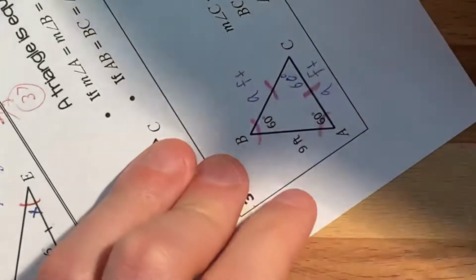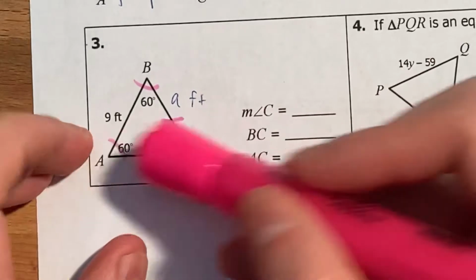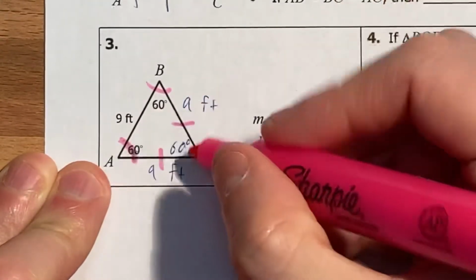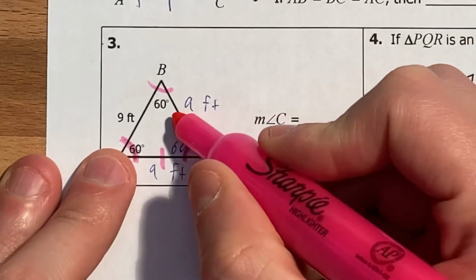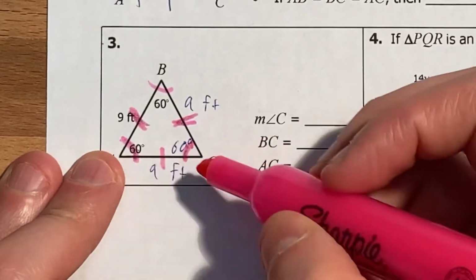But then if you were to shift your paper this way, that 60 is equal to that 60. So this length is the same as that length, which means this is also isosceles. So this length has to be the same thing as that length. And as you can see, I just marked everything.